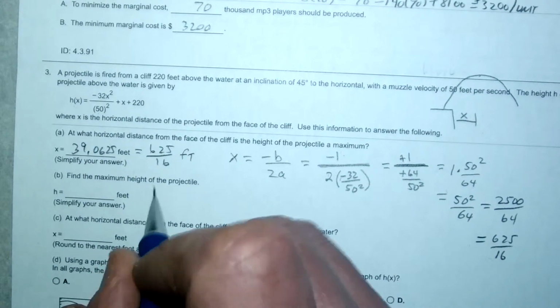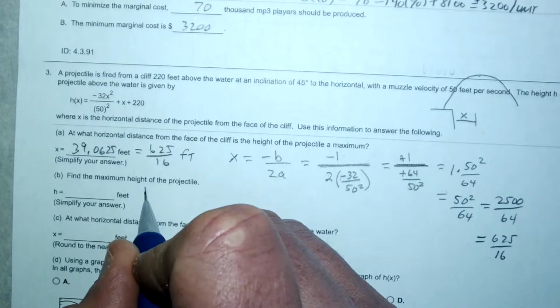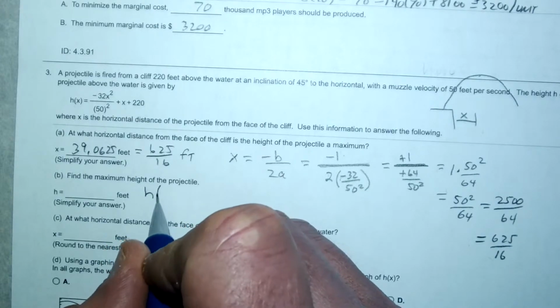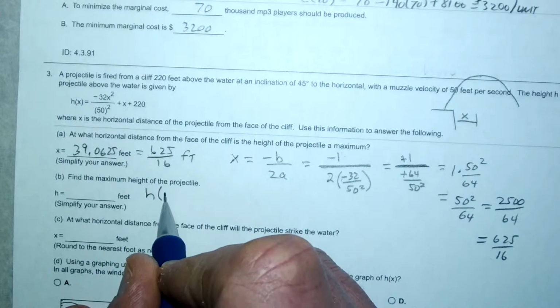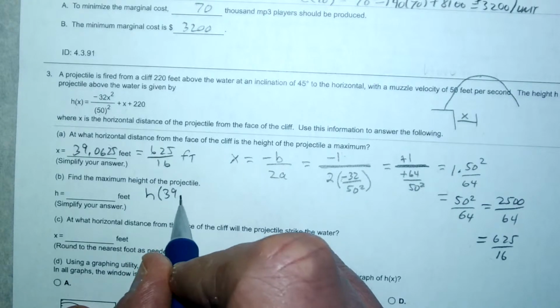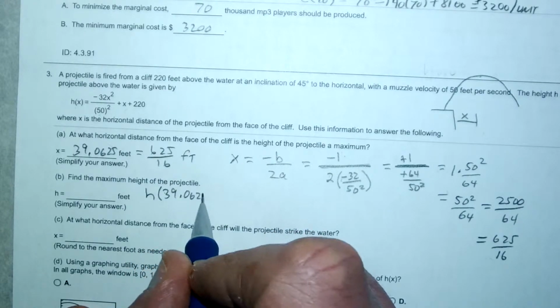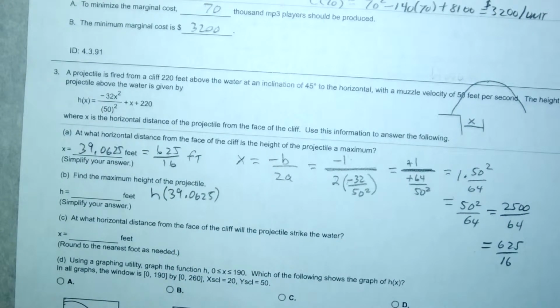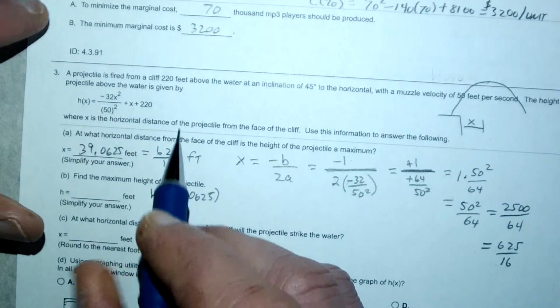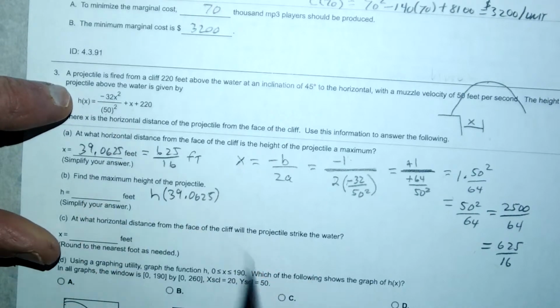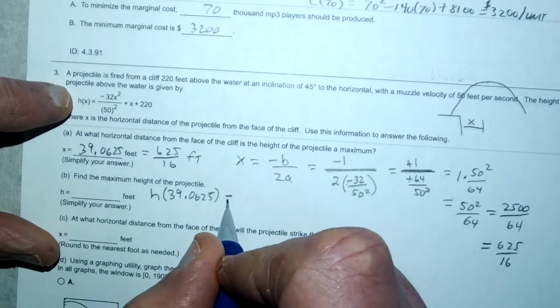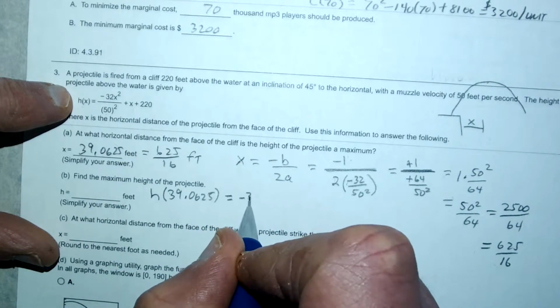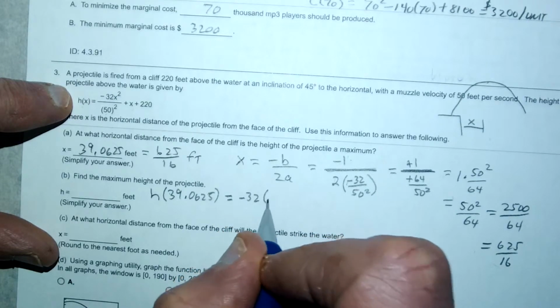I'll tell you what I would expect you to do in the homework. Go ahead and set it up so that I could see that you know what you're doing. What I'm doing is finding h of this value, right? I'm evaluating the function at that value. So here's my function. I would like to see you set it up, but we could use the calculator to solve it. And so I'd have this.